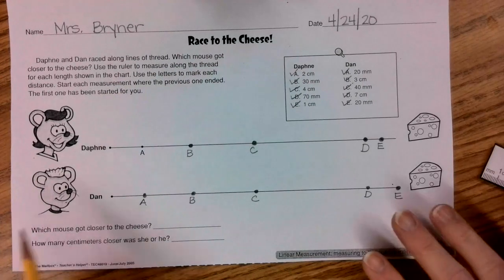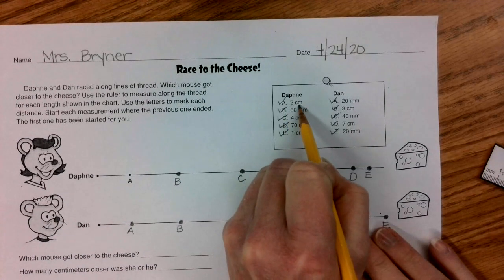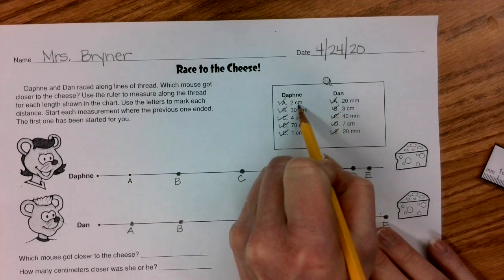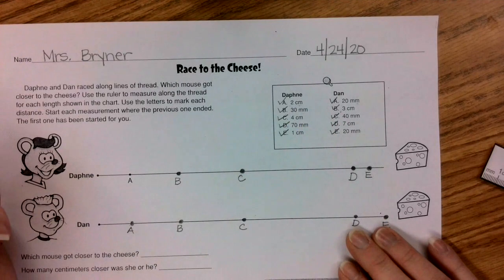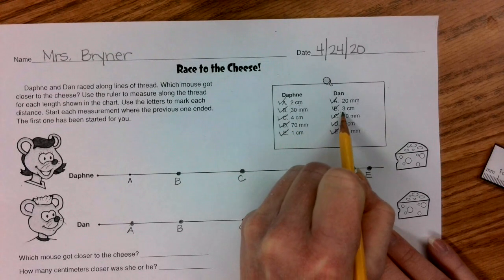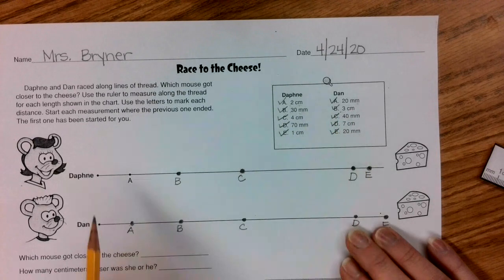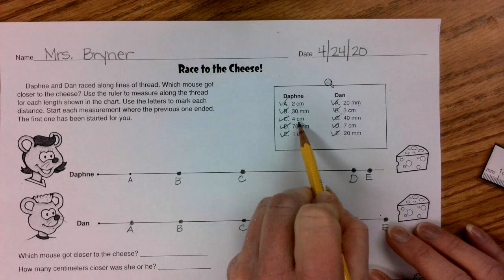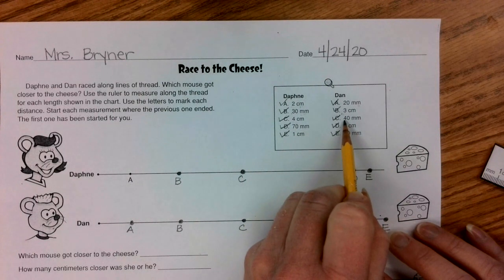Okay, welcome back. I want you to look at this chart up here. When Daphne went 2 centimeters, Dan went 20 millimeters, which is the same distance. So notice how both the A's are lined up. Then when Daphne went 30 millimeters, Dan went 3 centimeters, which is also the same length. So the B's are lined up. For C, we have 4 centimeters, which is the same as 40 millimeters.